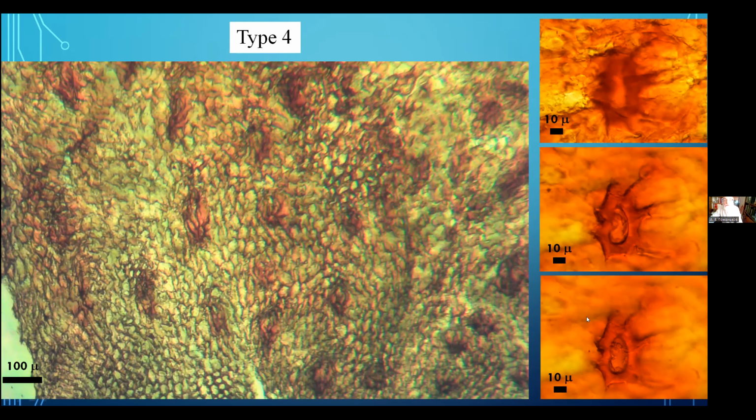Here it is on the subsidiary cells. And the upper photo shows focus on the inner surface of non-stomatal cells.